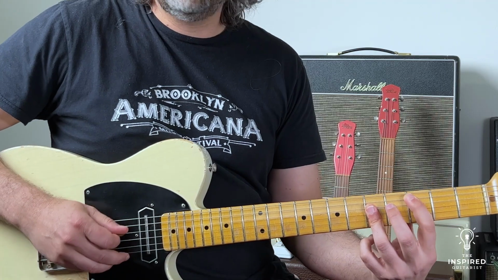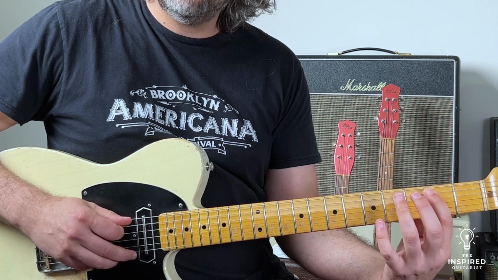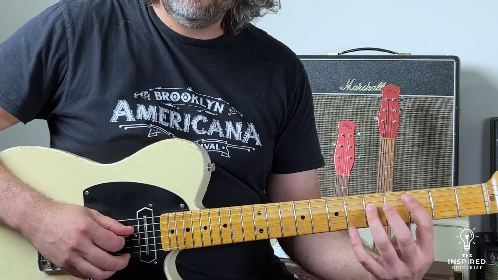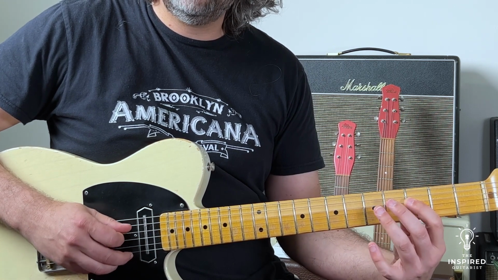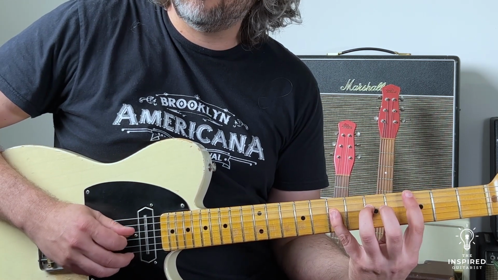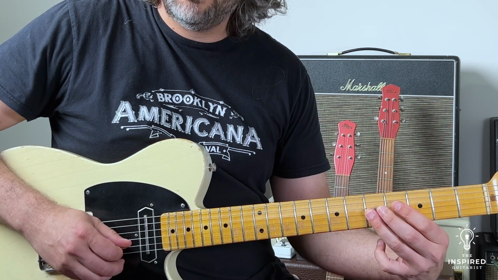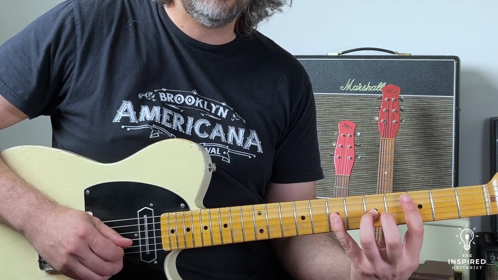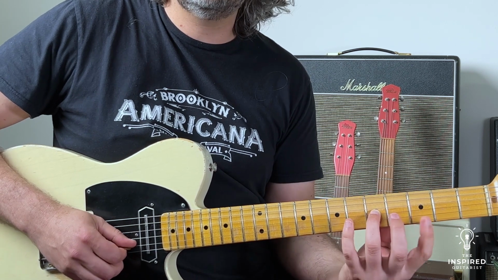If this is my root, I can see the 7 below it. I could see the 2 above it. This is my 5th. I could see a 4 below it and a 6 above it. If this is my octave root, there's a 7, and here's a 2 or an add 9. And I could also do that add 9 here.